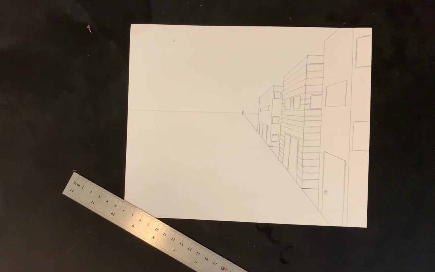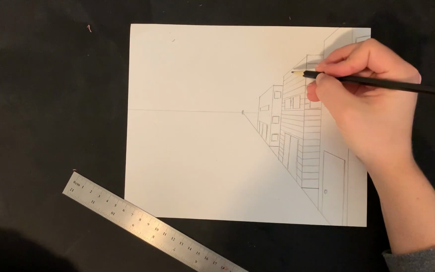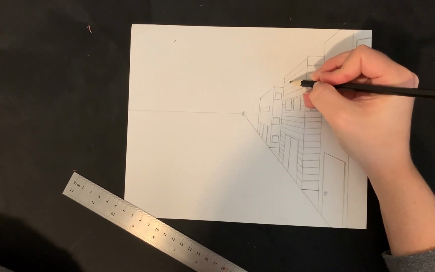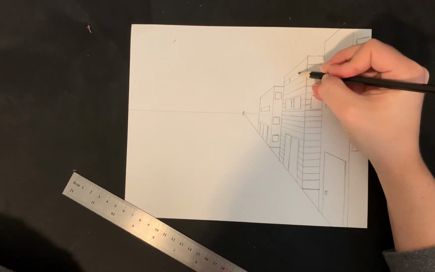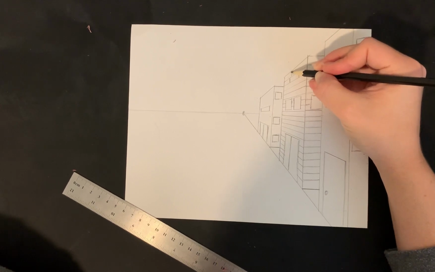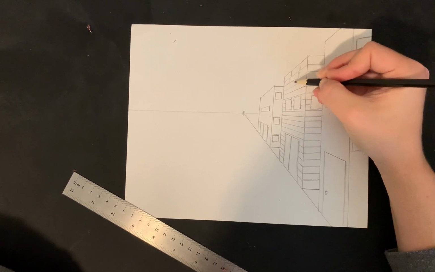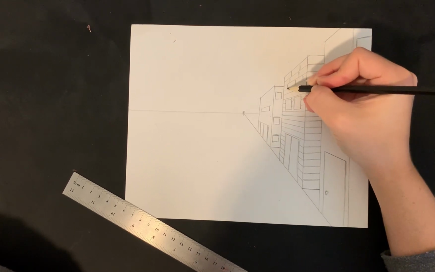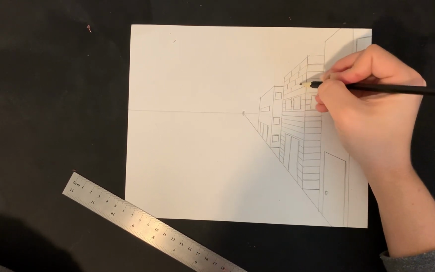Just like that. Now, if you like it to look like wood, you can leave it like this. Or if you want to make it into more of a brick stone look, put some lines and scatter them unevenly to create that stone brick look.